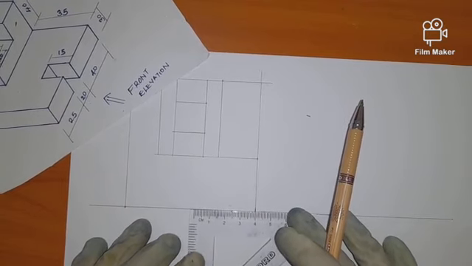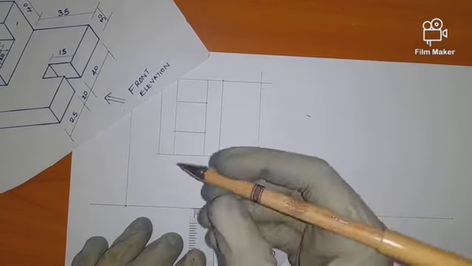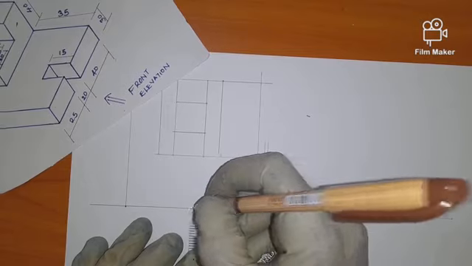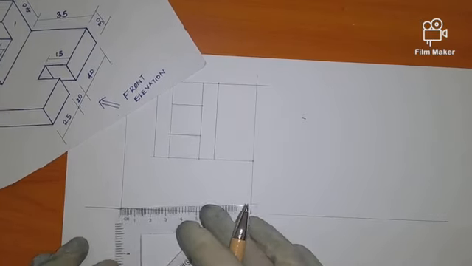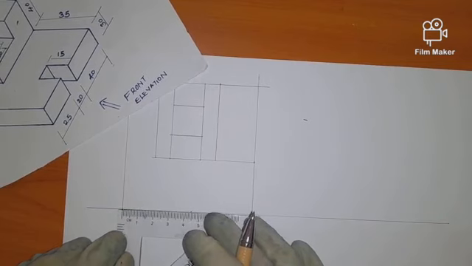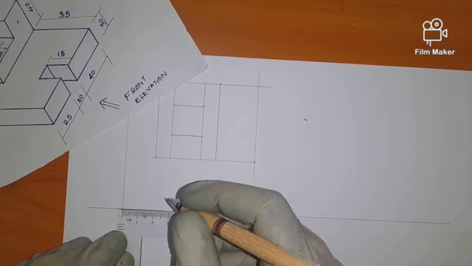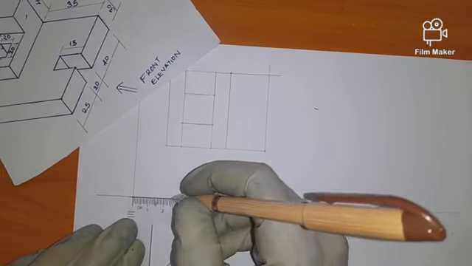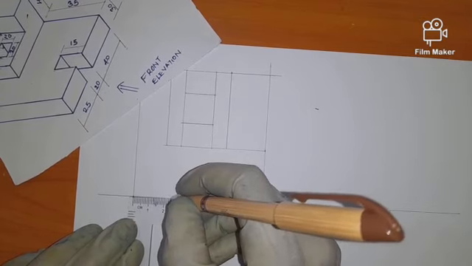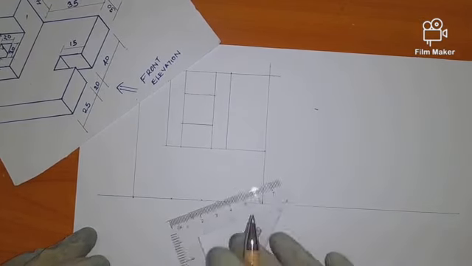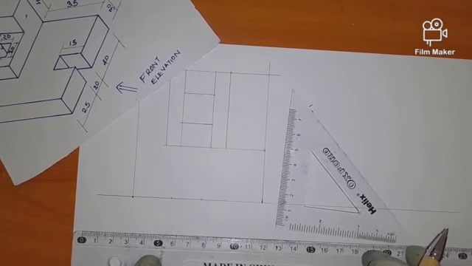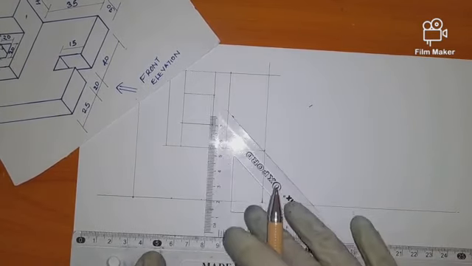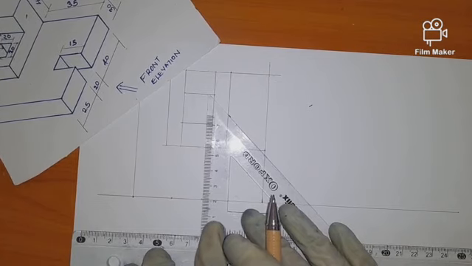This is 40, and then this other side is 25. So there it goes. That's where we are going to have that cut. And then we draw projection lines inward.